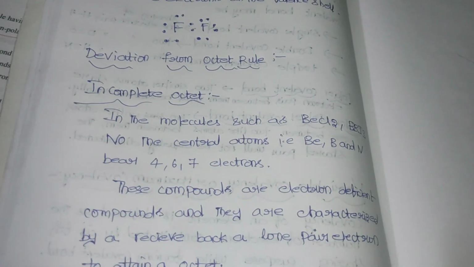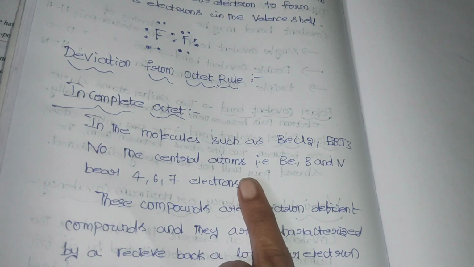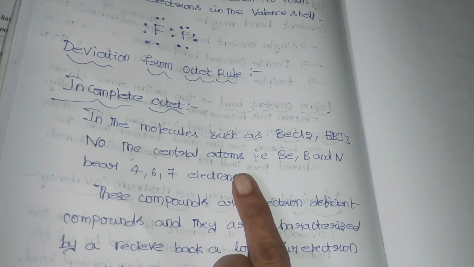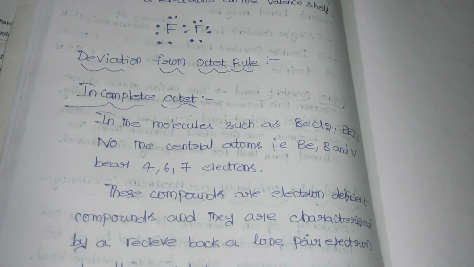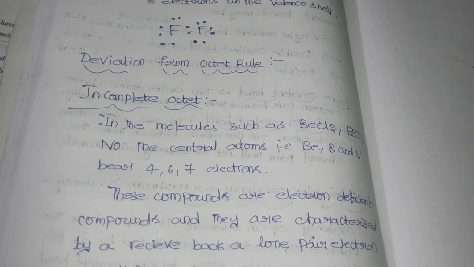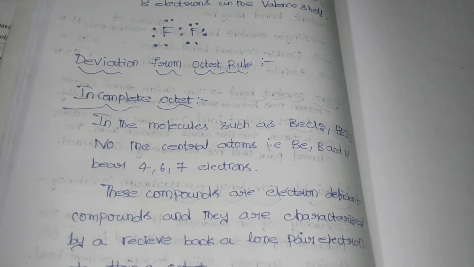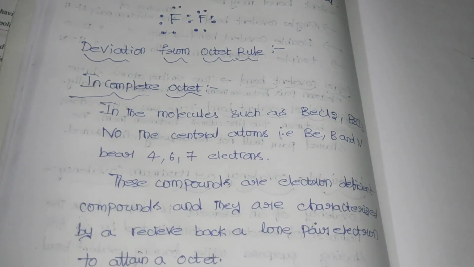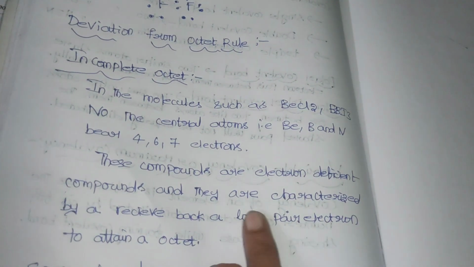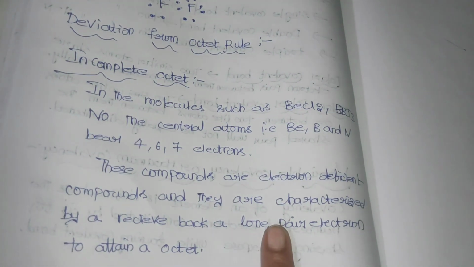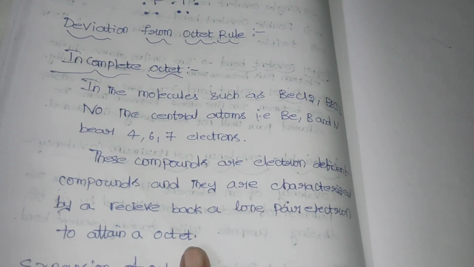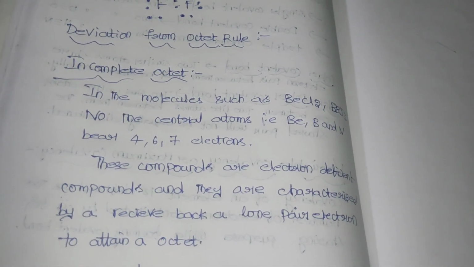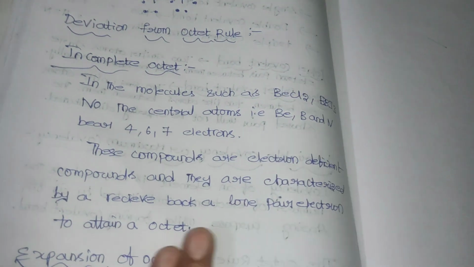If they ask what are electron deficient compounds, we can write molecules like BeCl2, BF3, NO. In these, the central atoms have 4, 6, 7 electrons, which is less than the 8 electrons of a complete octet. They are characterized by accepting a lone pair of electrons to attain an octet. So to attain the octet, they will receive a lone pair of electrons.